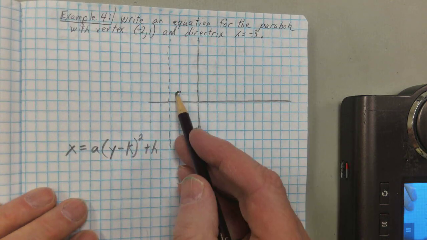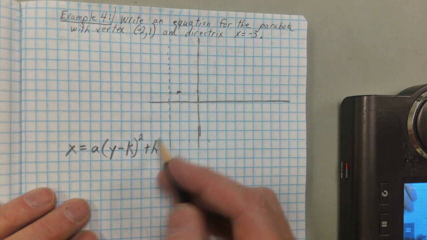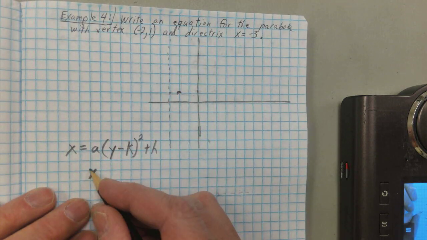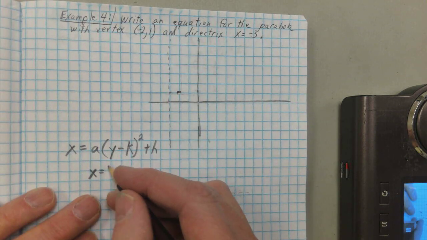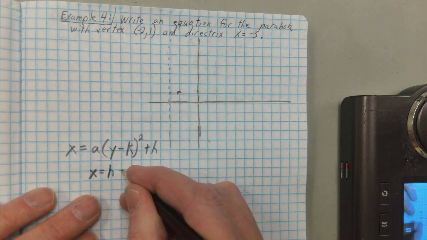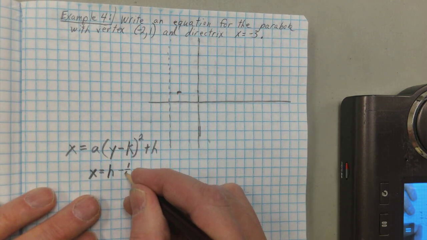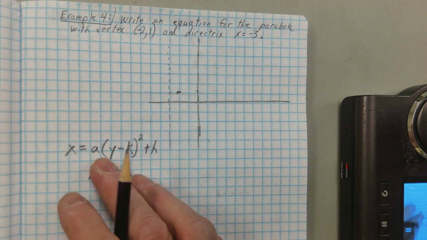I also know that the directrix is x equals h minus 1 over 4a, the general form for the directrix.